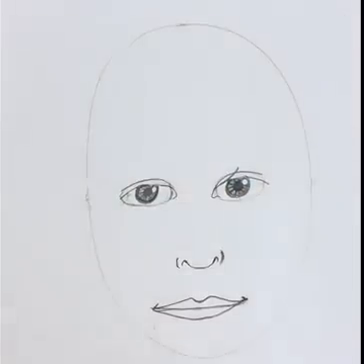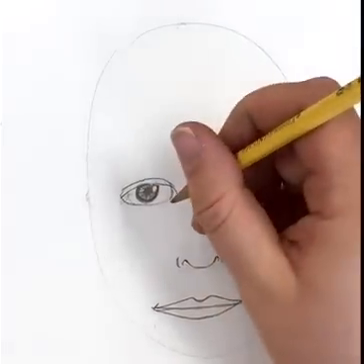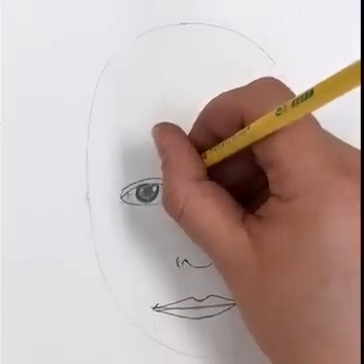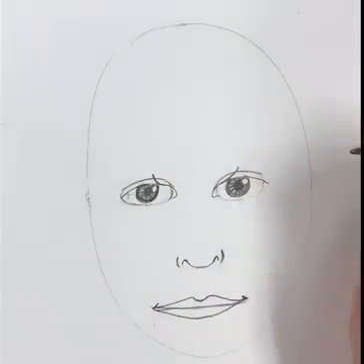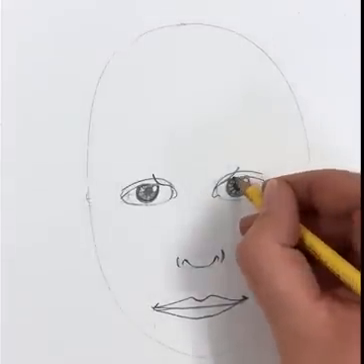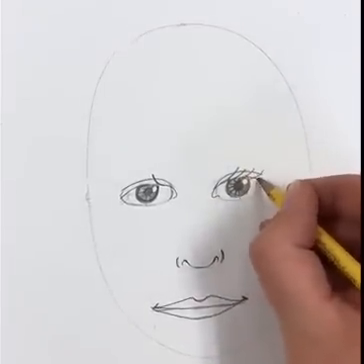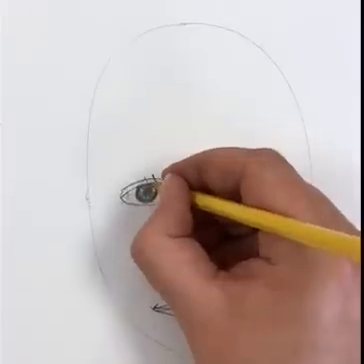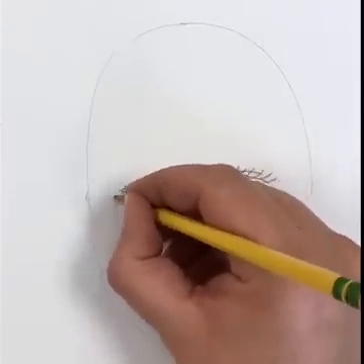Then on this side, they go from the center and fan outwards like this. So they go opposite on either side, like this.